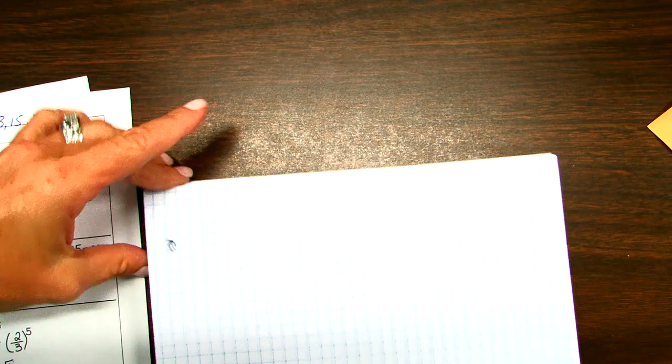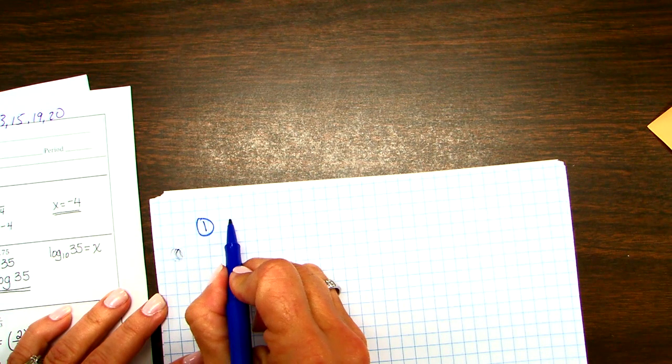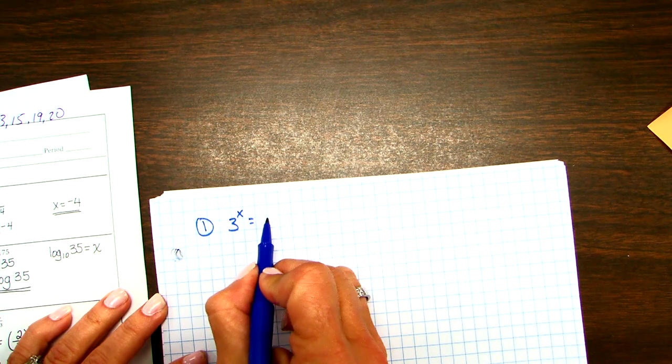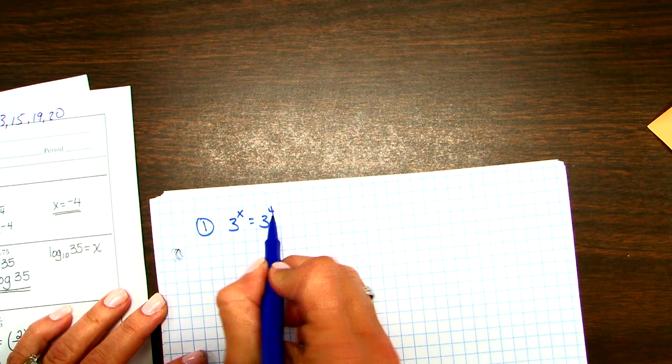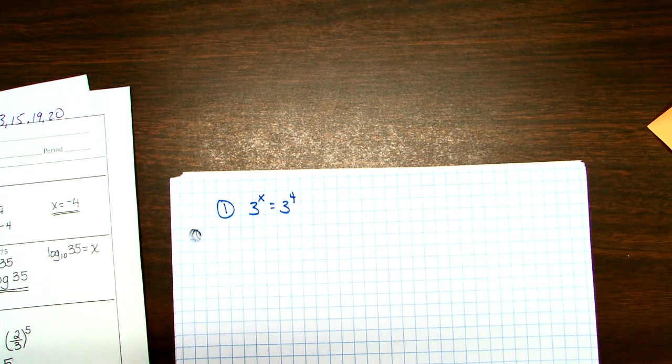So that last method I showed you where you couldn't get like bases, it's kind of like quadratic formula. You know how quadratic formula works on all quadratics, but sometimes you're like, why would I spend all that time when I can factor it in 2 seconds? And I'm going to show you what I mean.